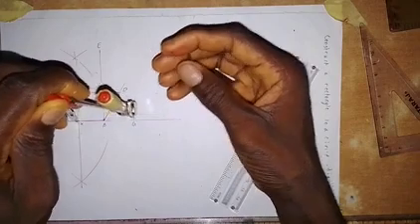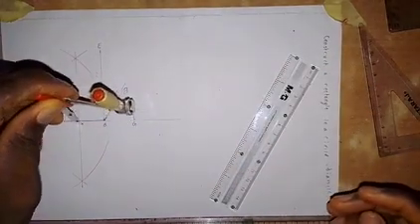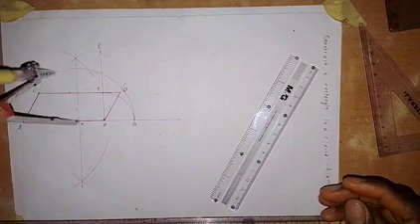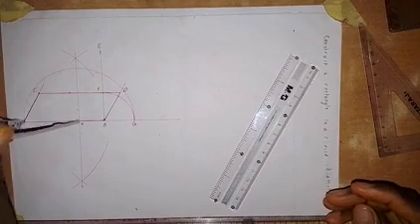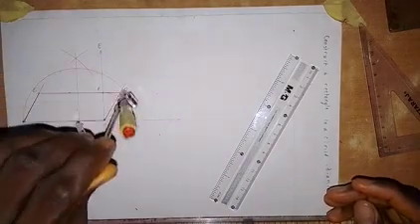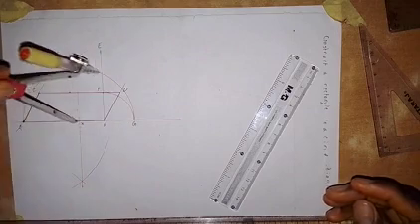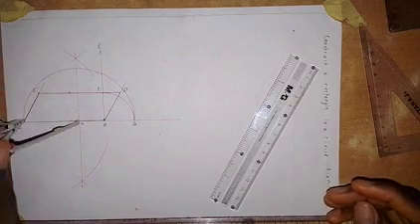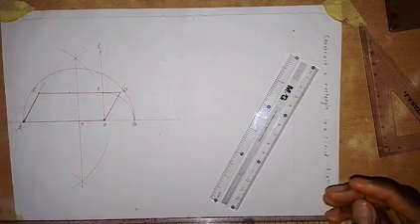So what I'm going to do now is to draw the semicircle, and it goes like this. Okay, so this is the semicircle.